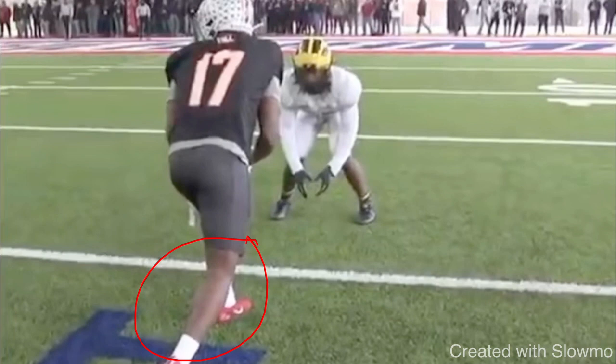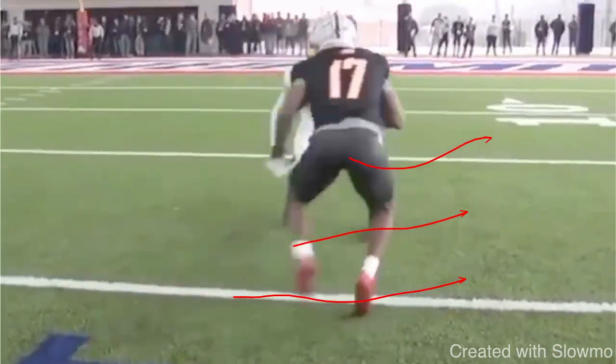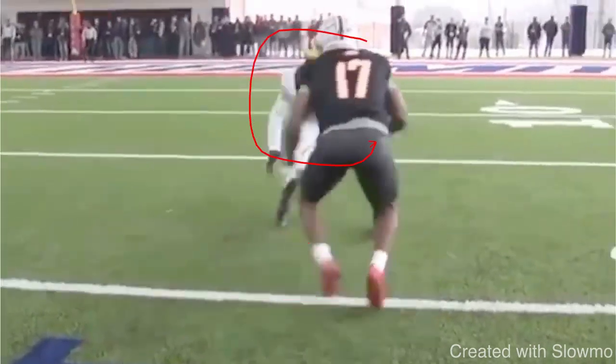But first, when do you want to use that slide release, right? So a slide release is where, in simple terms, you just slide this DB to the outside, you work him off of that platform. The goal is to get him to shuffle off this platform, and I only like this type of release on a slant route and then maybe a fade route. Now, when do you use this type of release?